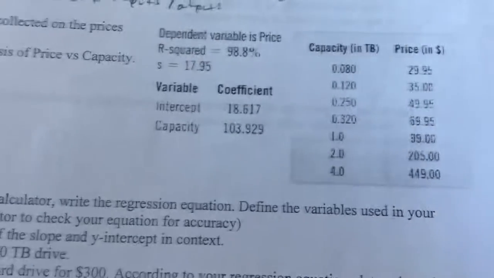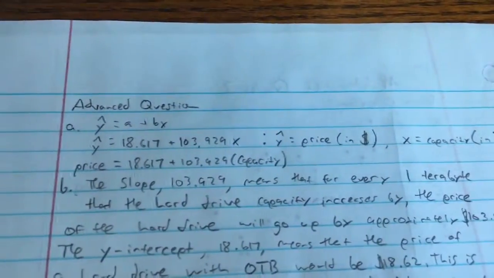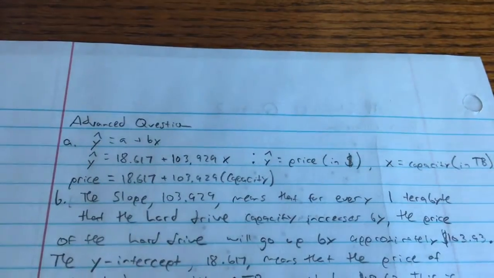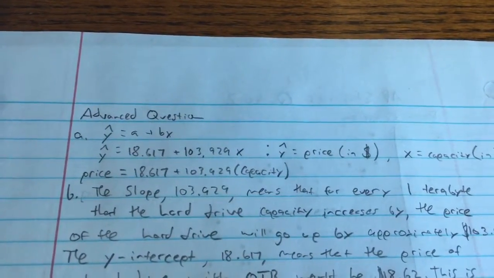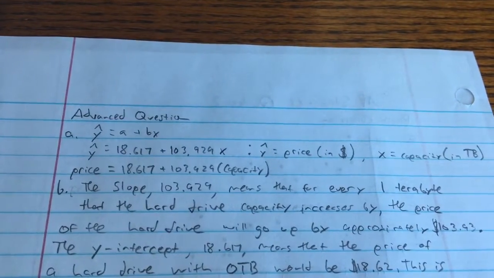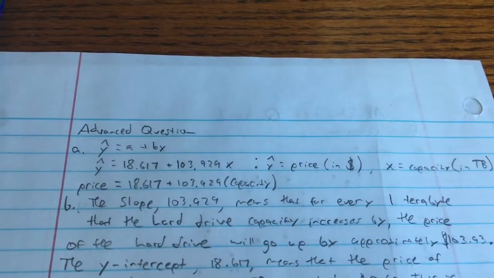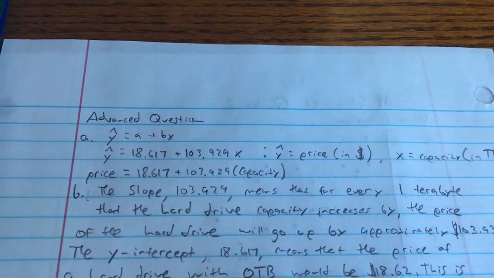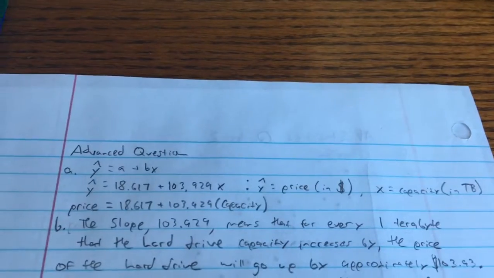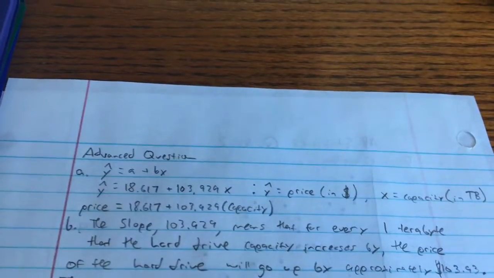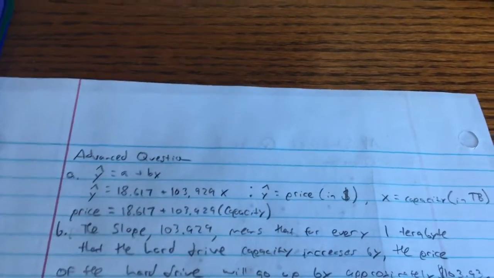So right off the bat, if we plug this into our form of y equals a plus bx, our intercept being a and the slope being b, we come up with y hat is equal to 18.617 plus 103.929x, or in other words, the price is equal to 103.9 times the capacity plus 18.617 as a flat fee, making sure to clarify that price is in dollars and our capacity is in terabytes, or TB here.